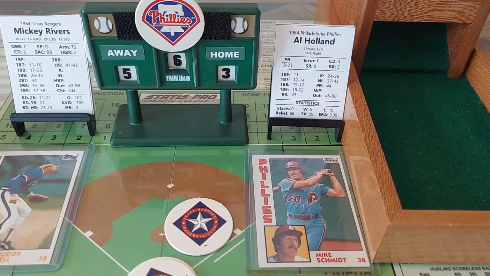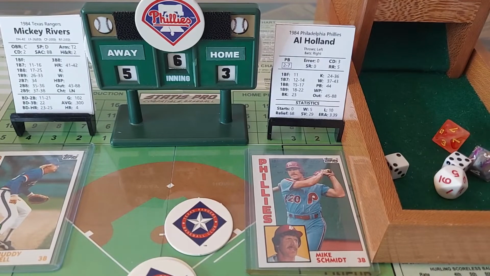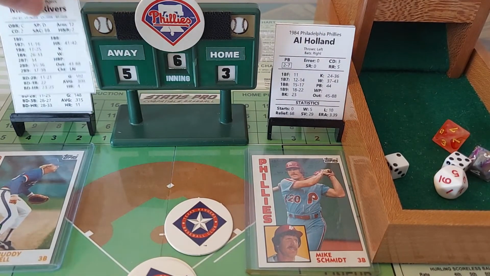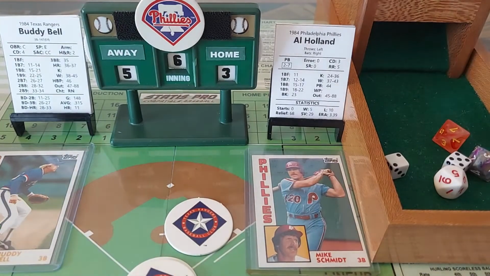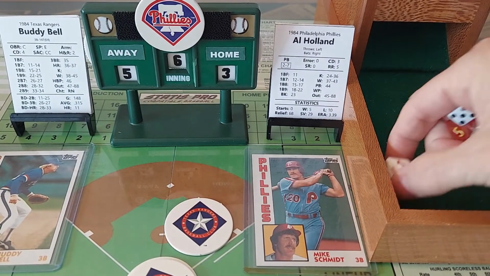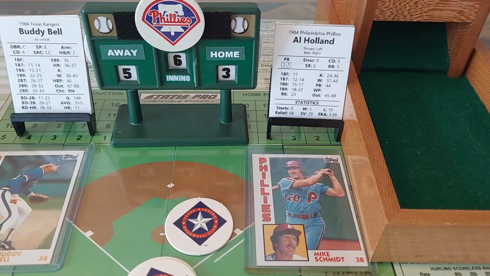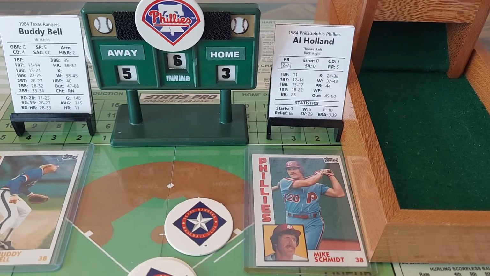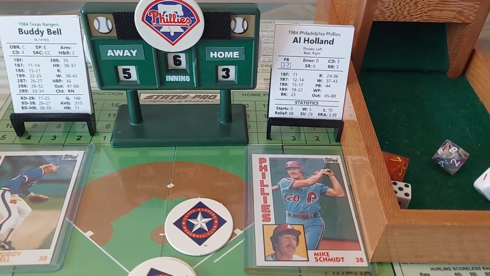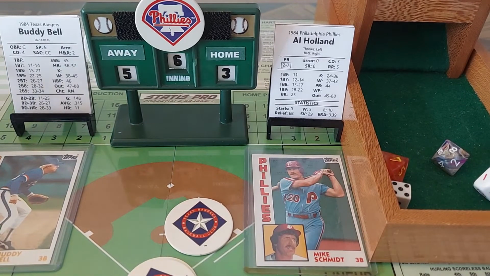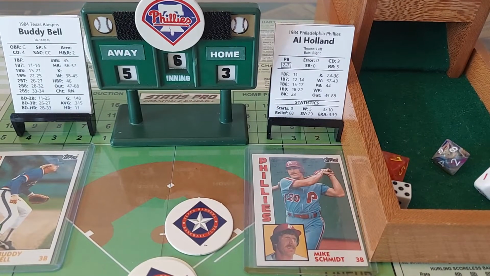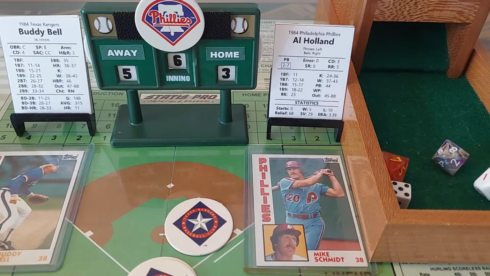Here's Mickey Rivers. 7 off Holland's card, and 73 will be an out, left normal, fly out to center field. 2 down. And Buddy Bell, 1 for 3, scored 2 runs. Here's the pitch to Bell. 9 off his card. 77 is going to be an out, right normal. Little dribbler in front of the catcher. Virgil's on it. Throws to first. 3 outs.